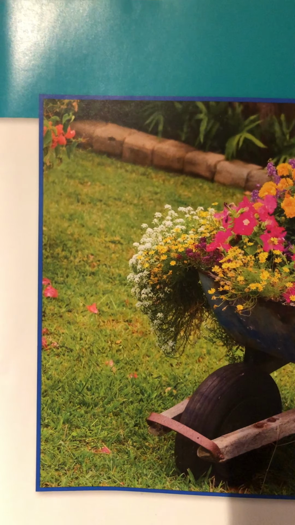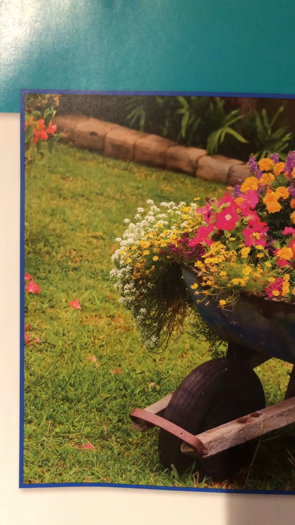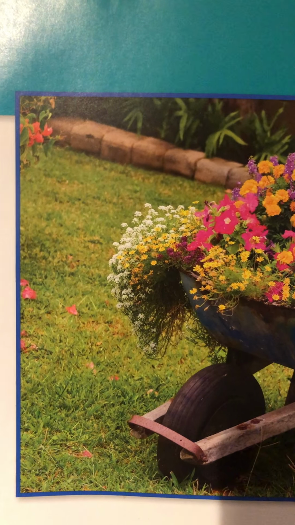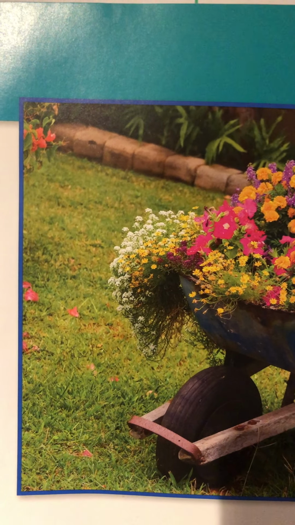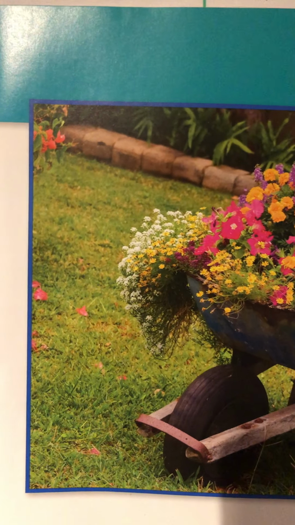How would you care for a lawn? You would water it, or the rain waters it, and you would give it some sun. And eventually, if it grows really tall, what do you have to do to the grass on your lawn? You have to mow it.